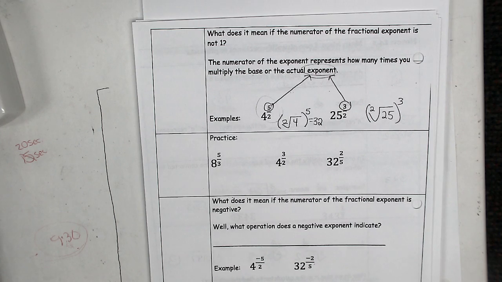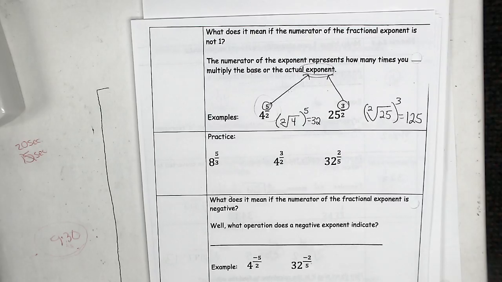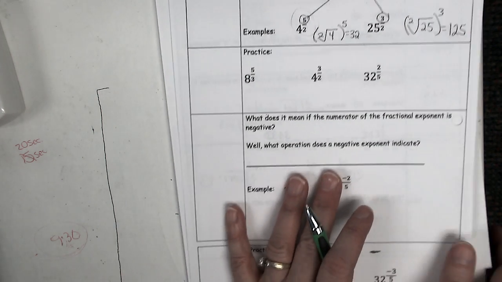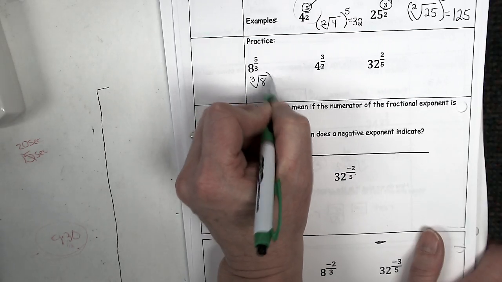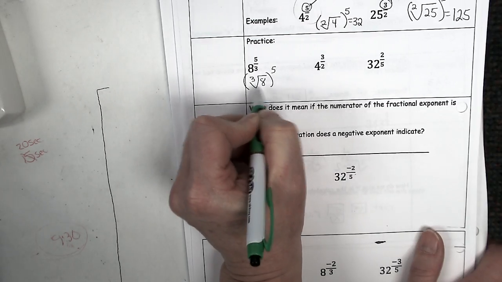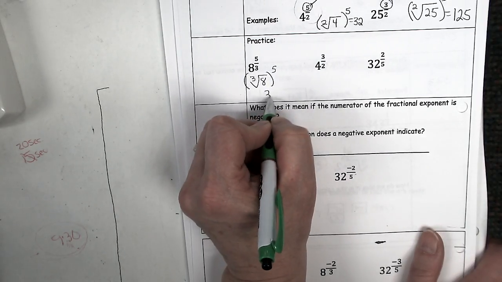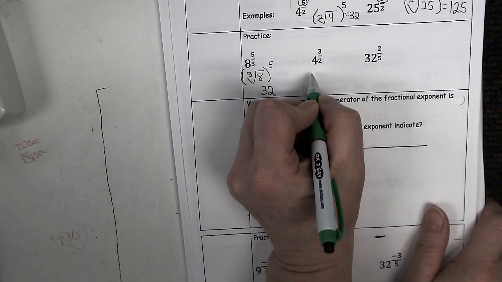Okay, let's keep going and practice. So if we look at this one, this is the 3rd root of 8. So 3rd root of 8 raised to the 5th power. So 3rd root of 8 is 2, right guys? To the 5th power is 32. And you'll see these numbers over and over again. You'll see 32, you'll see 25, you'll see 125, you'll see a lot of the same numbers. Okay, this one is the square root of 4 raised to the 3rd power. What's the square root of 4? 2 raised to the 3rd power is 8. All right, do that last one real quick.